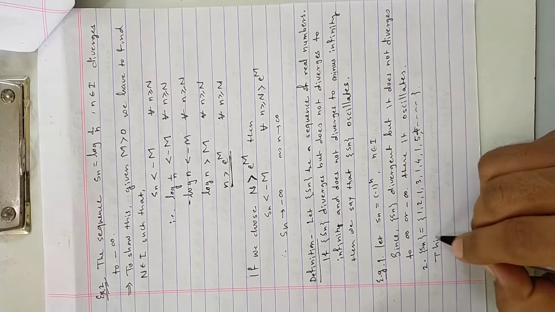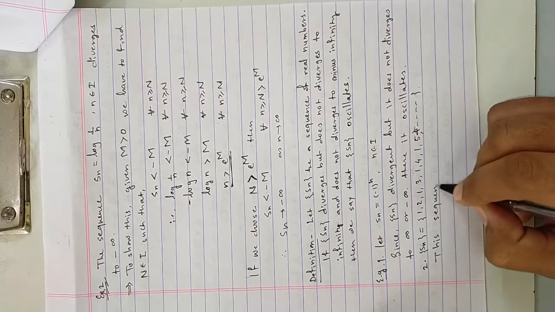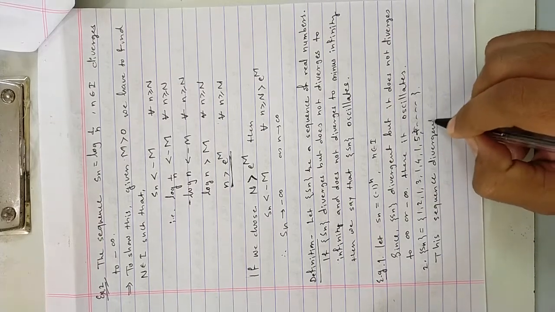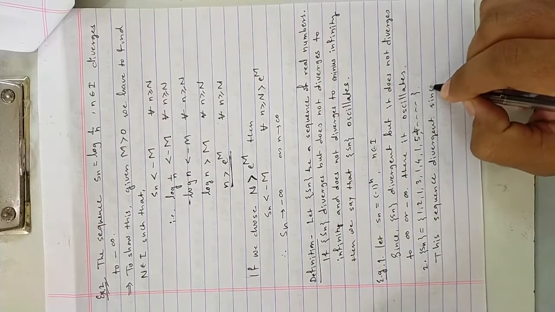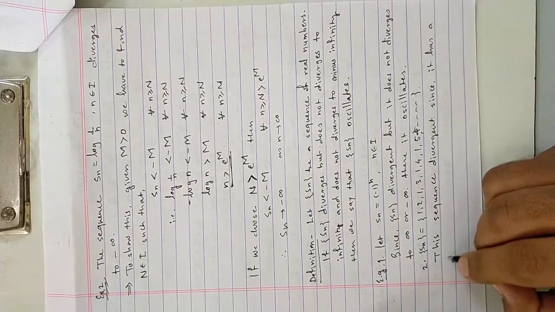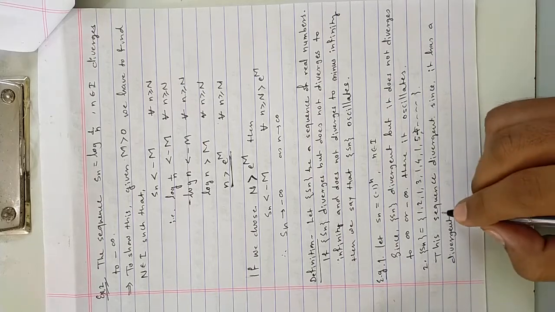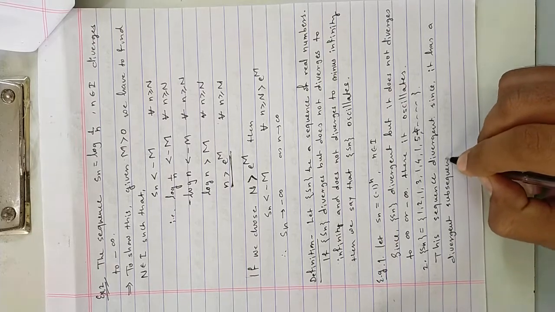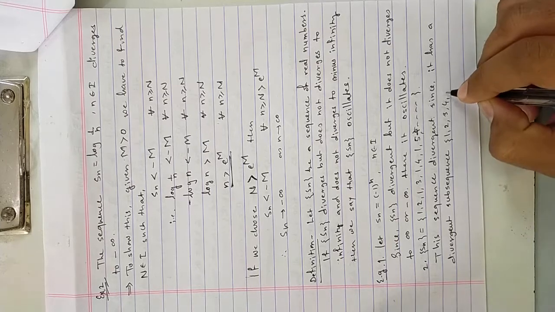So this sequence is also divergent, since it has a divergent subsequence, which is 1, 2, 3, 4 and so on.